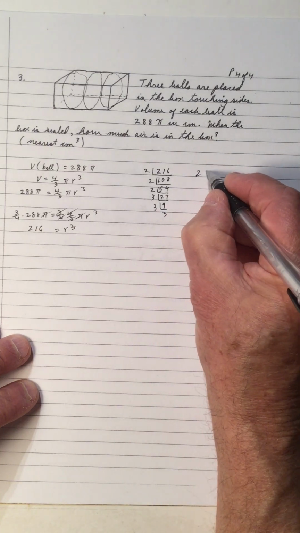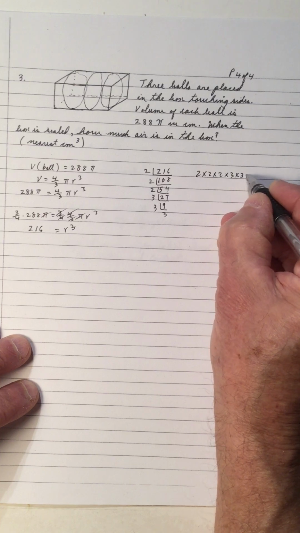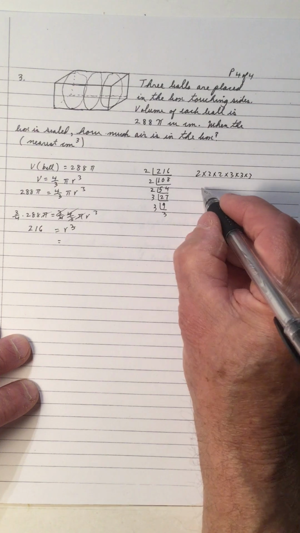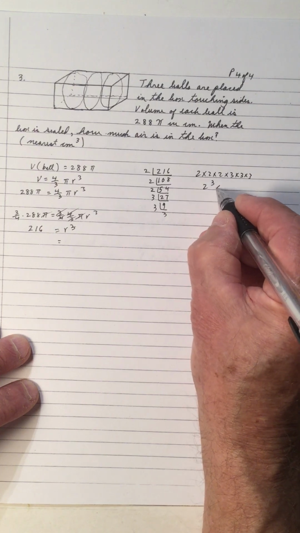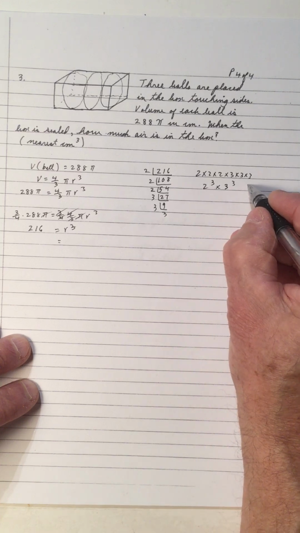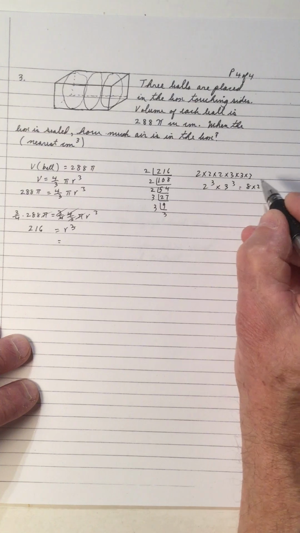So what we have is 2 times 2 times 2 times 3 times 3 times 3. So what we really have is 2 cubed times 3 cubed, or we could say 8 times 27, in dealing with cubes.